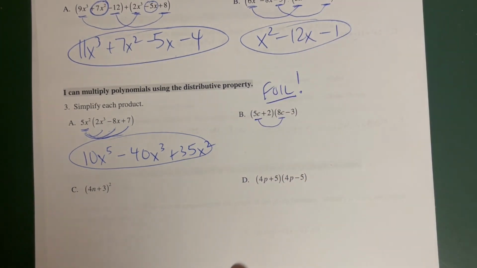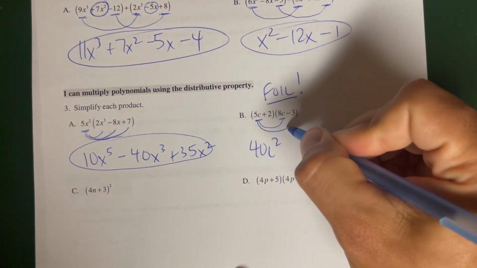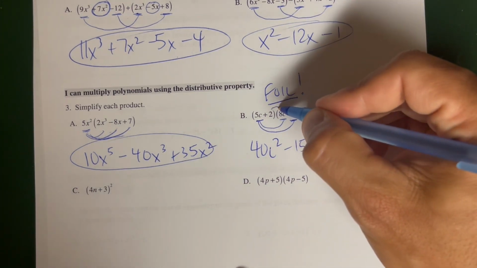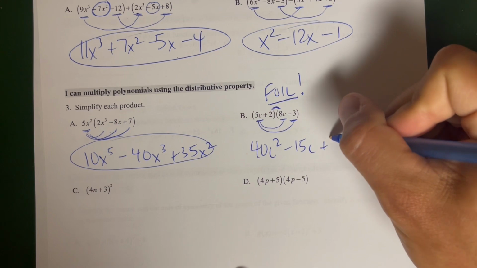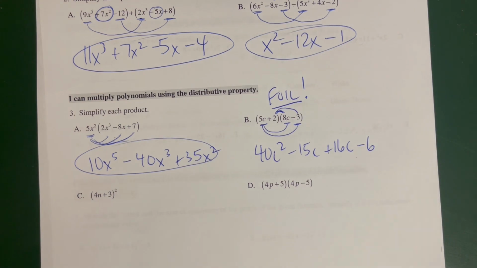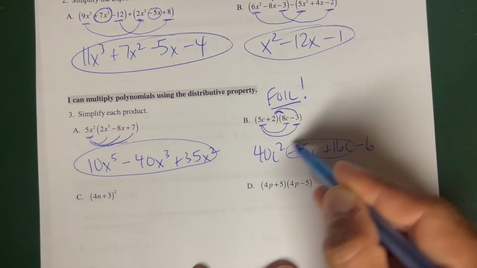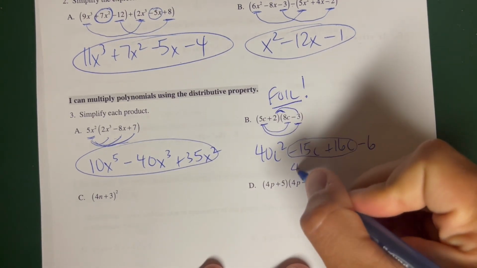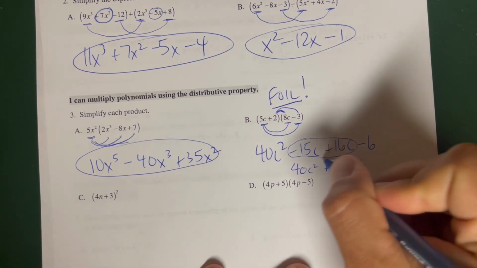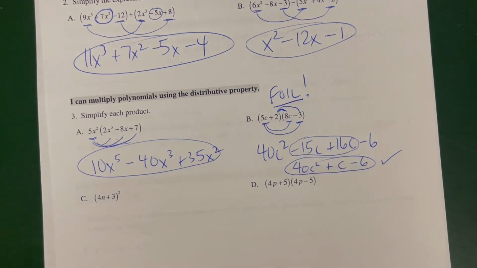So first times first is 5c times 8c is going to be 40c squared. 5c times outer is going to be 5c times negative 3 is negative 15c. Inside problems is going to be 2 times 8. 2 times 8 is 16c. And last times last, 2 times negative 3 is going to be negative 6. Now, for full credit, we're going to take the two middle terms and combine them like we did earlier. And so my final answer is going to be 40c squared plus 1c minus 6. And so that's going to be my final answer here. Notice I took the 1 and I left it off because you can.